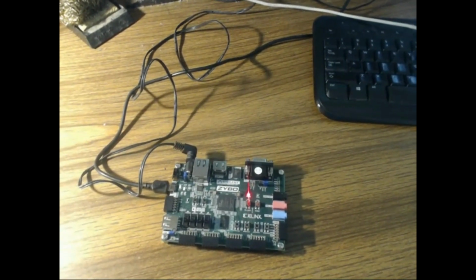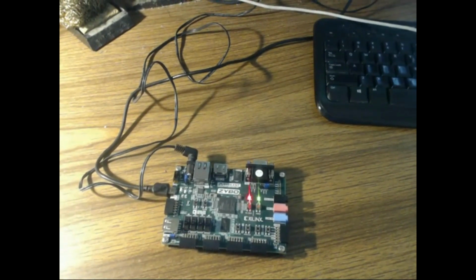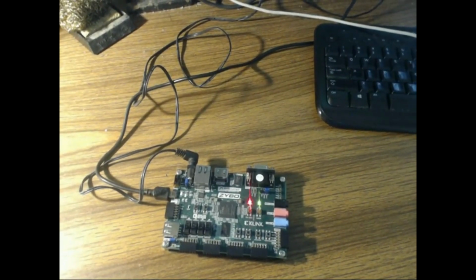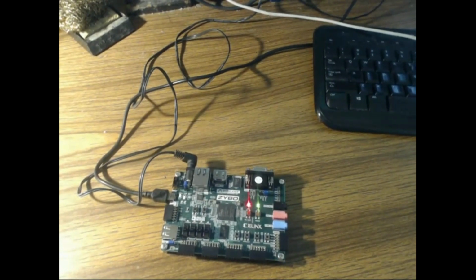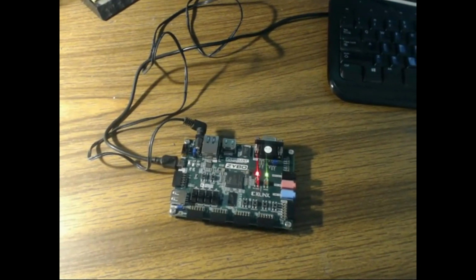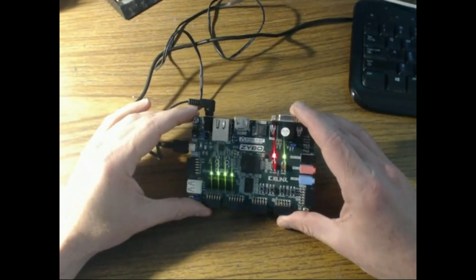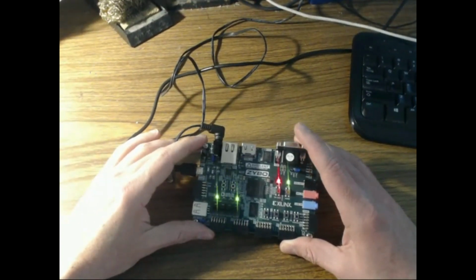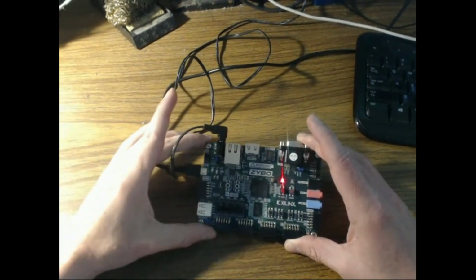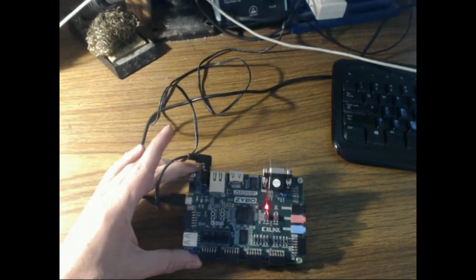Notice just a red light is on, which indicates power. When it's programmed, you have a green light that tells you the FPGA fabric has been programmed. And next we can program the ARM, which I'm doing now. And for this particular program, you'll see this. So we're just toggling LEDs. This is the hello world of the embedded development universe.